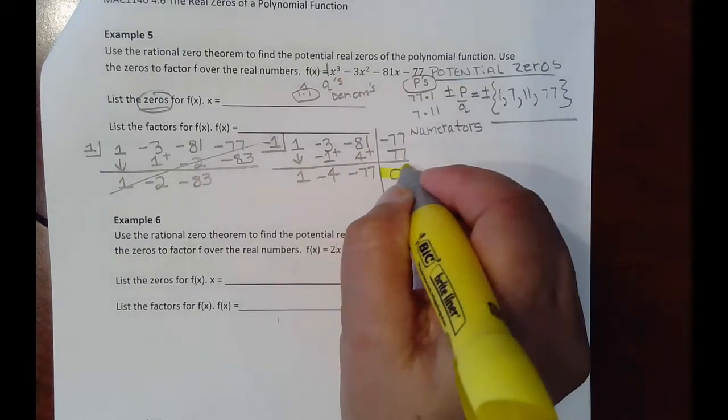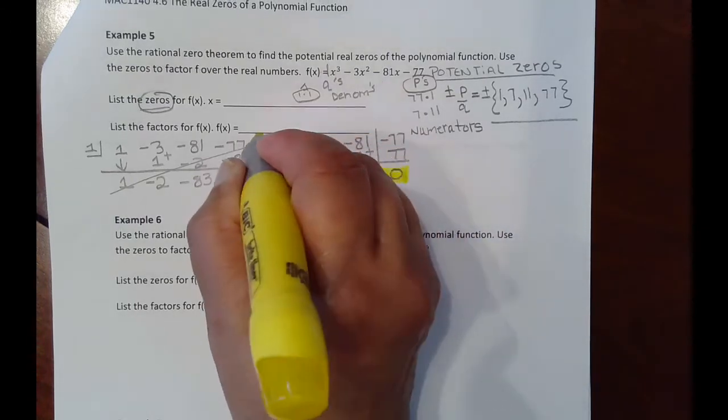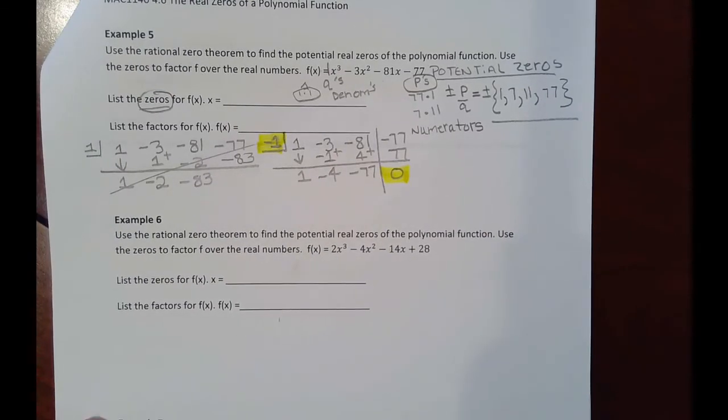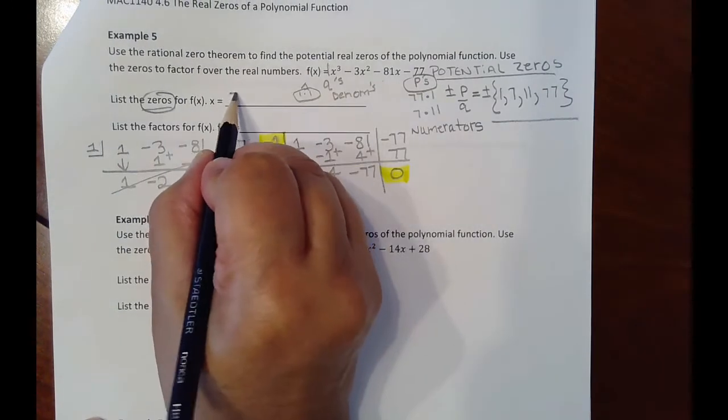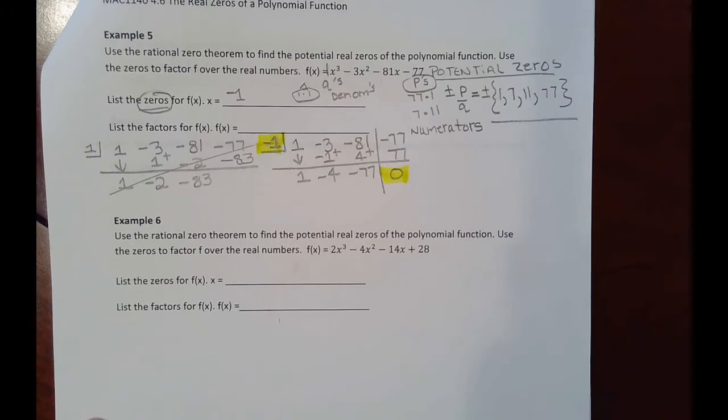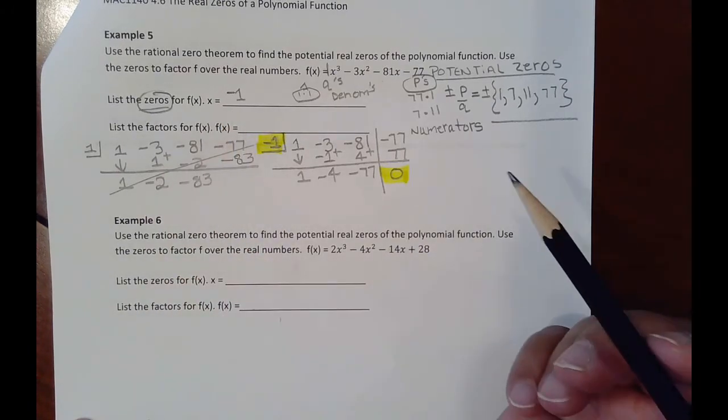When it zeroes out like this, that means that this number right here is the actual 0. Okay, so we already have one of the answers. And remember, this is 3rd degree, so the maximum number of zeros we can have is 3 of them. If it was 4th degree, the maximum number of zeros or solutions, if that's what you want to call them, would be 4. It's determined by the degree. So I've already found one of the 3 solutions.